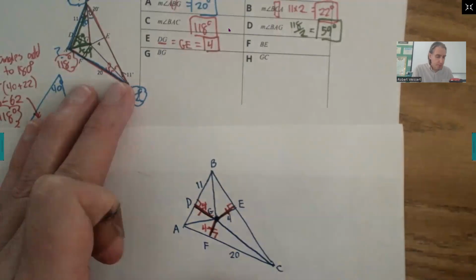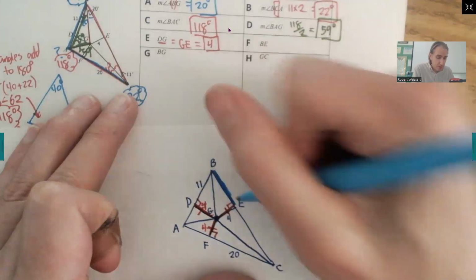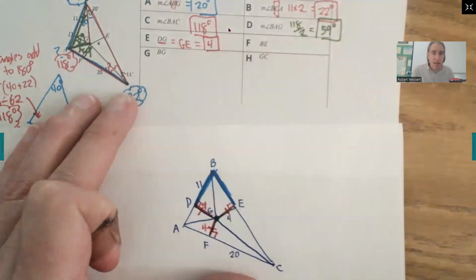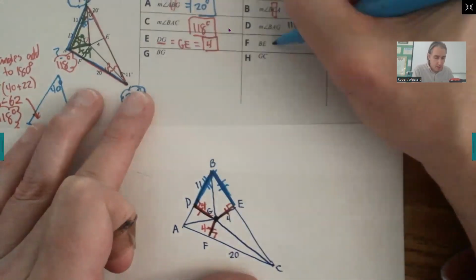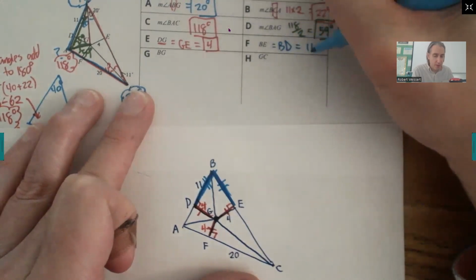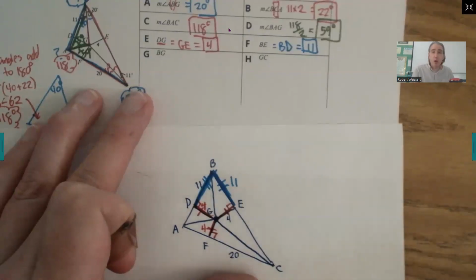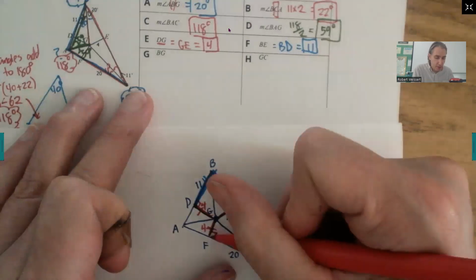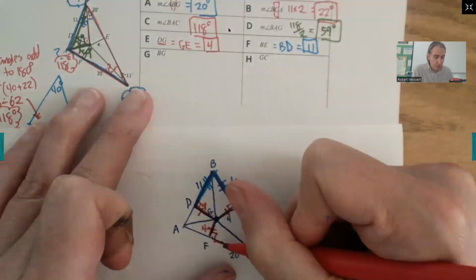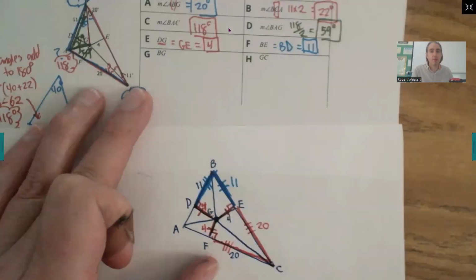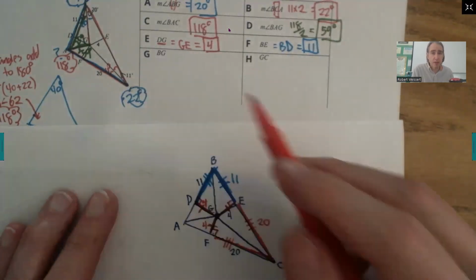BE, that one you have to think outside the box again. BE is the same length as BD. So those two are congruent to each other. BE and BD, same length. They're both going to be 11. So I'm going to mark 11 there. And while I don't need to, I could also look at that 20 and by extension, mark another 20 along the side length EC. Those are both going to be the same. And I don't have these two, which I'm likely going to be able to solve for if I wanted to. But let's look at the question first.